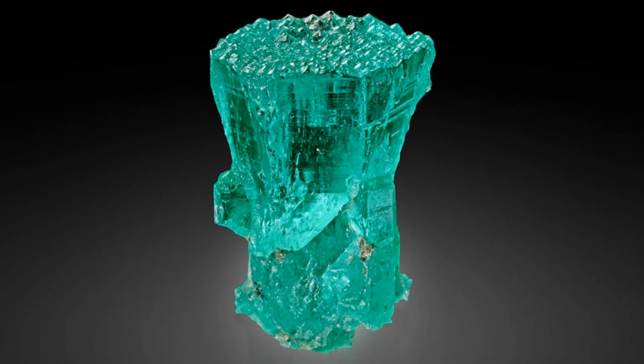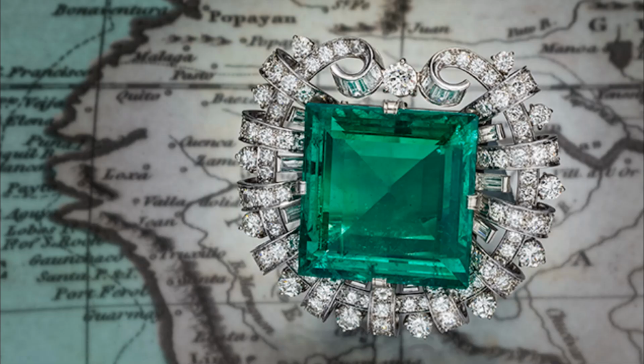And in our survey of emerald-producing regions, there is no way we can leave off Colombia. Colombia is the most important producer of fine quality and large amounts of emerald. This very famous and very large emerald that I showed you earlier is also from Colombia.